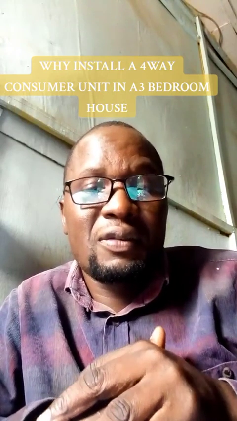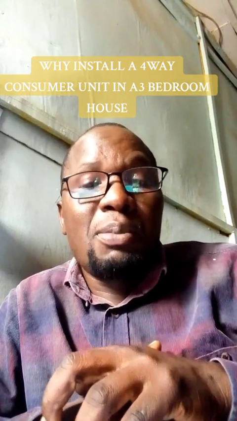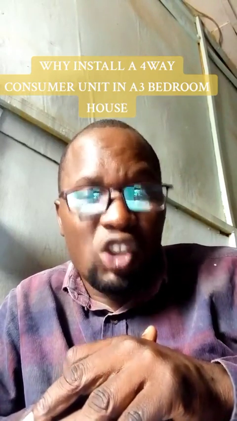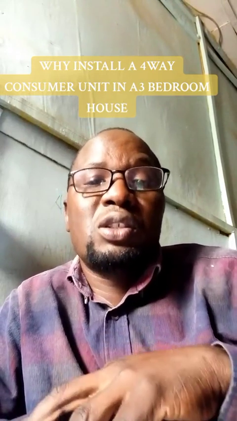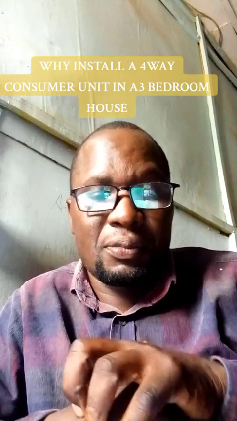And again, the cable used to wire a spur should be of the same size as that used to wire a ring final sub circuit.